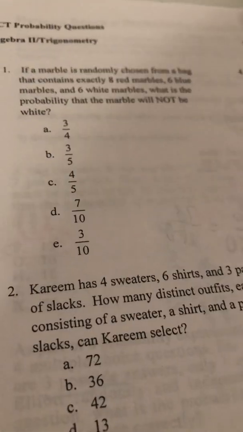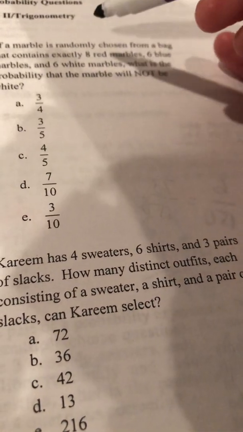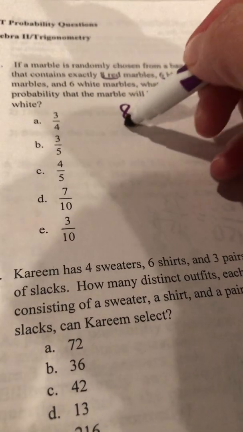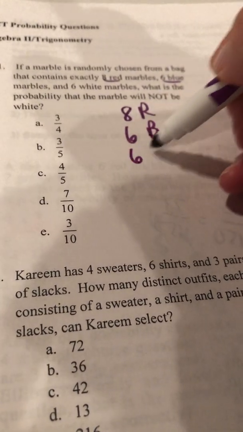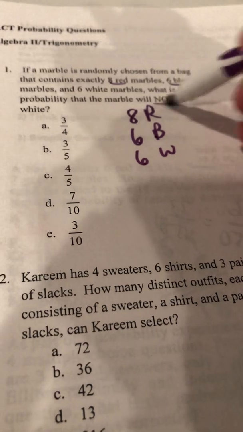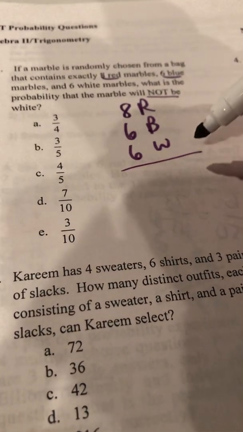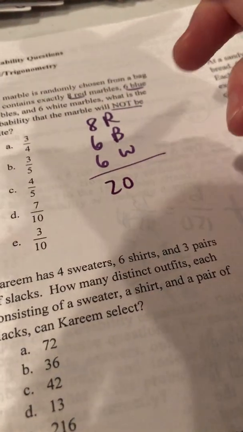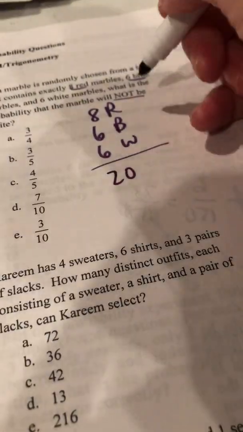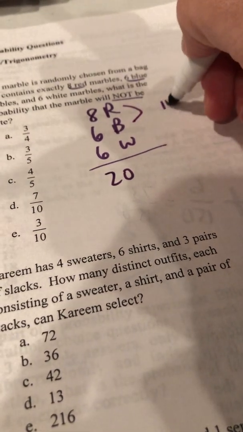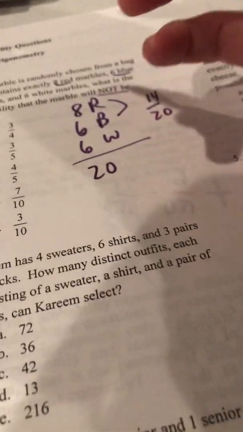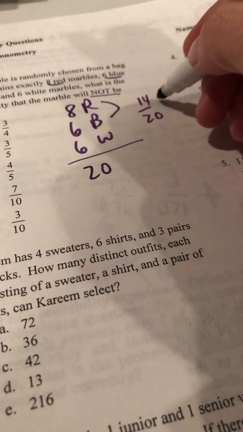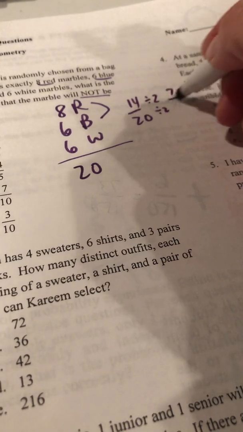You're pausing. Okay, anyways. If a marble is randomly chosen from a bag and it has 8 red, 6 blue, and 6 white, what's the probability that it will not be white? Well, first of all, I've got to add those together. 14 plus 6 is 20. And so it says not white, so I would get these two together. 14 over 20 would be D. Yeah, divide by 2, Cooper. You'd get 7/10.